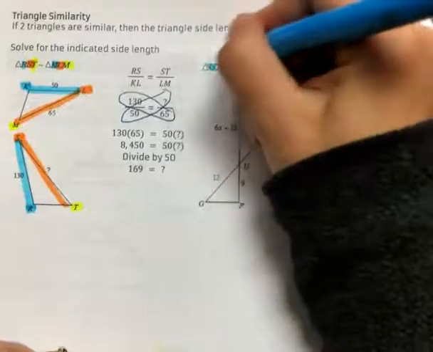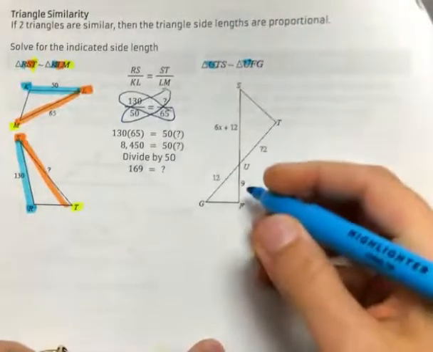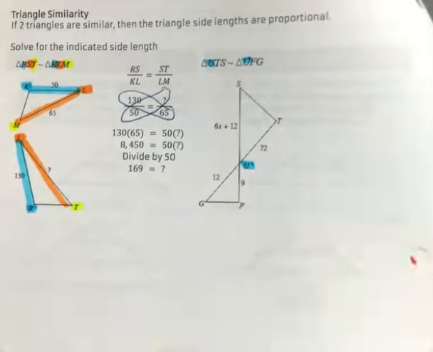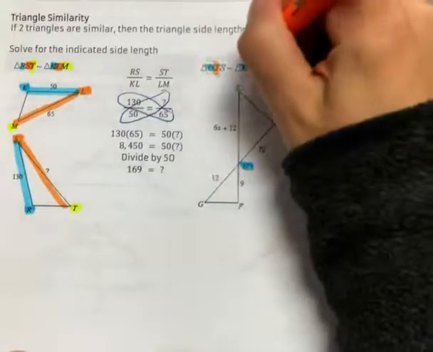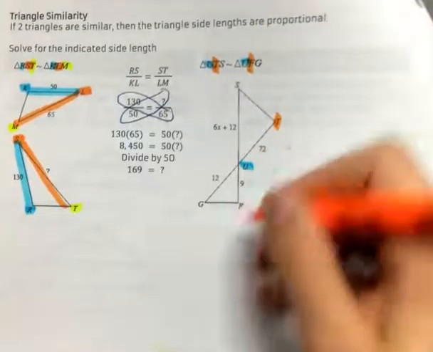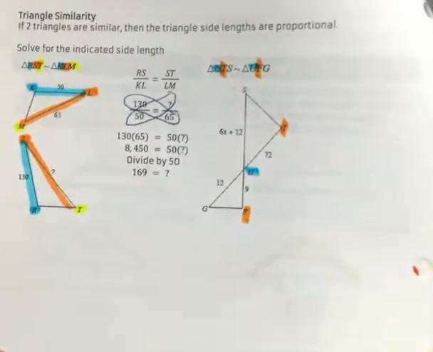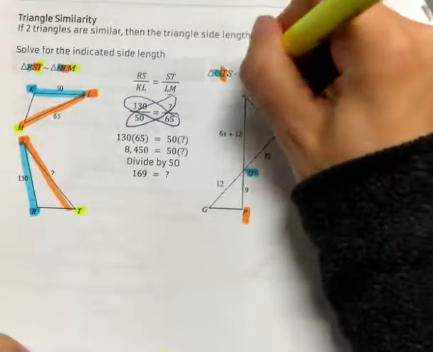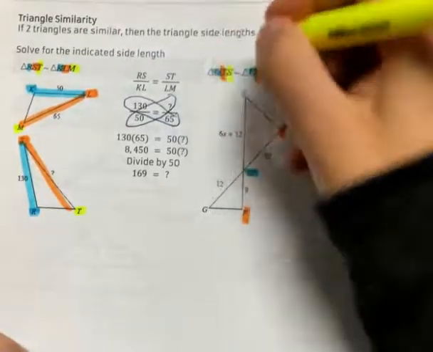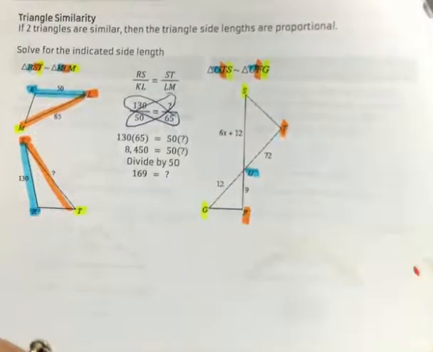Okay, I'm going to color. So U on both triangles is blue. All right, color, T and F are orange. And color, we got yellow and yellow.